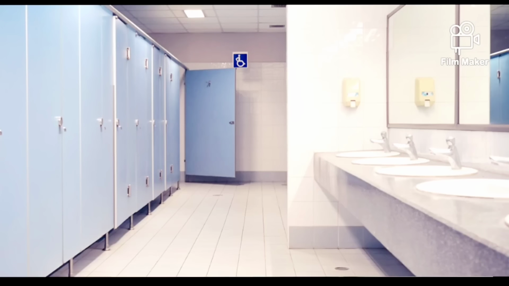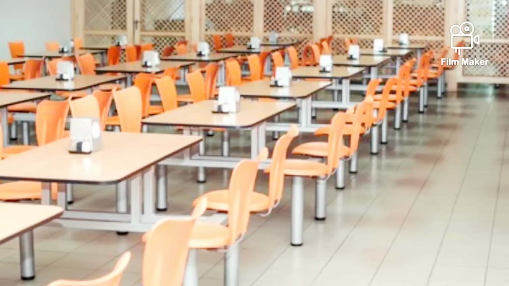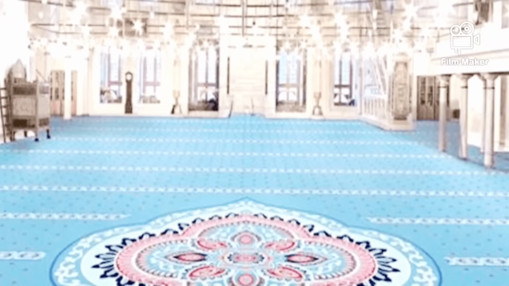Similarly, for the manpower, there are three main outings. The first is the washroom, the second is the canteen, and the third is the mosque. These three should be in the layout design so that manpower consumes minimum traveling.